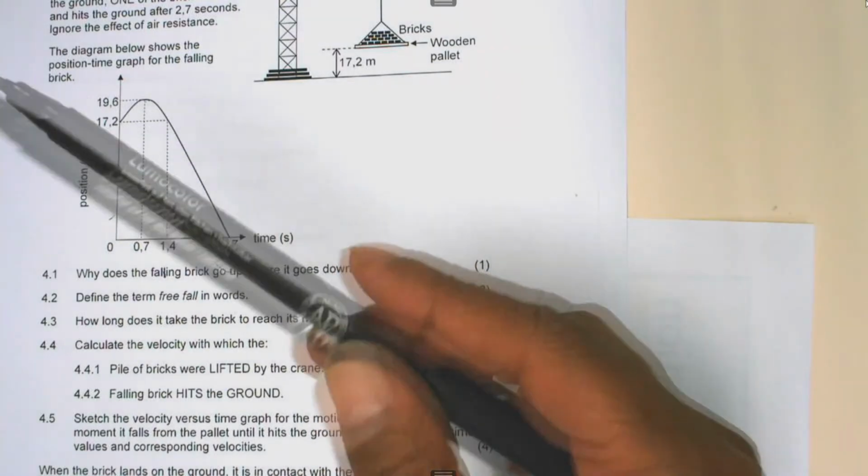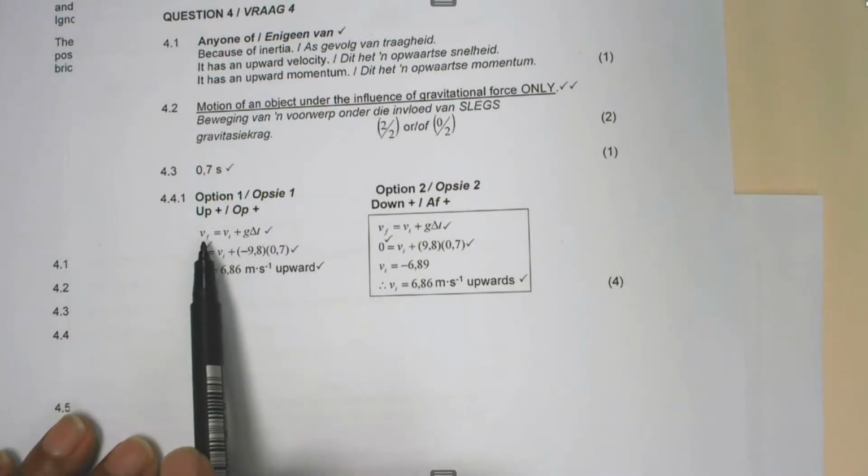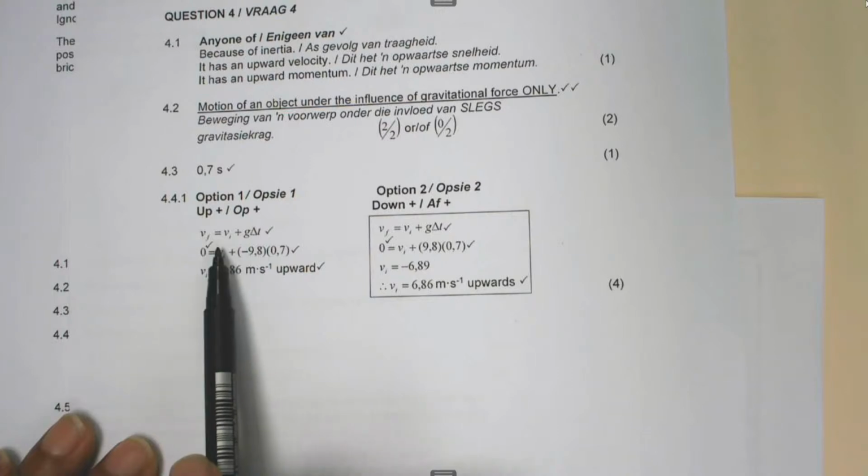For option number 1, V final is going to be the V at the maximum height, V initial plus g delta t. That is the formula we are going to use, so that is 1 mark.